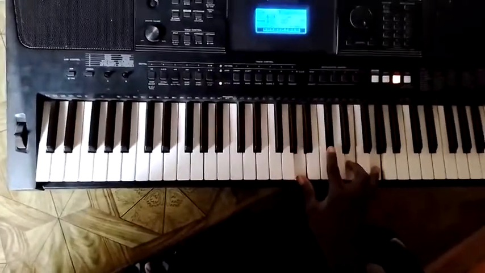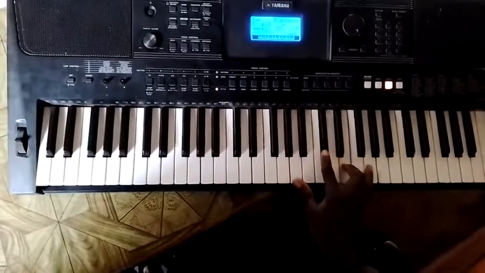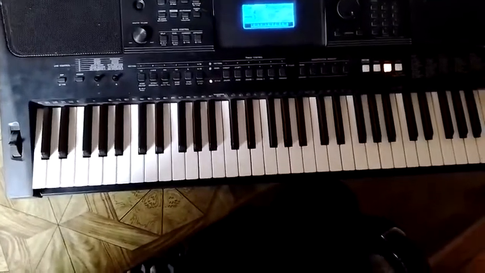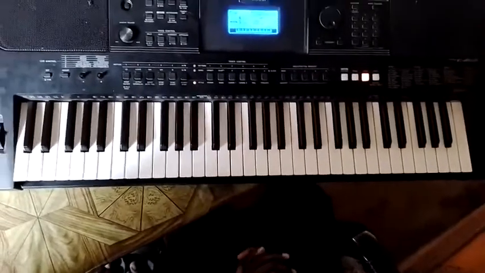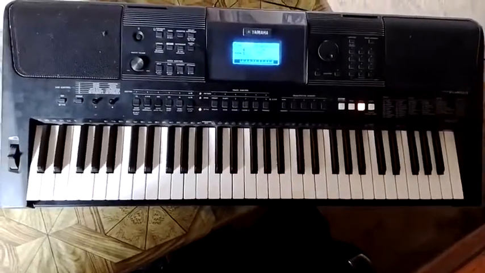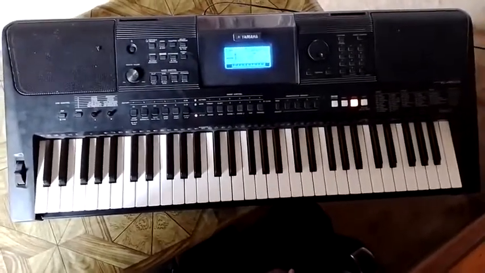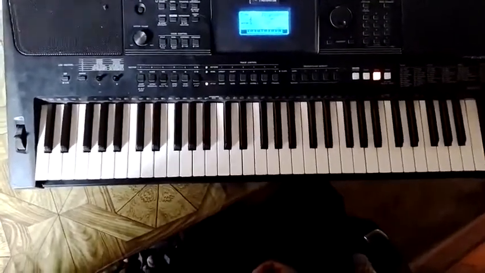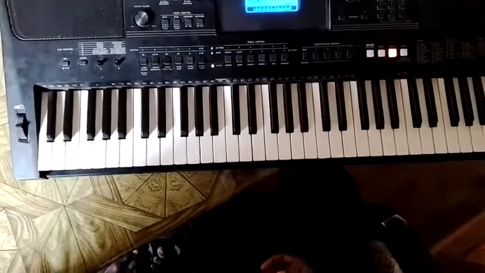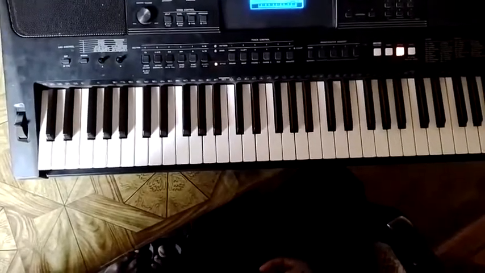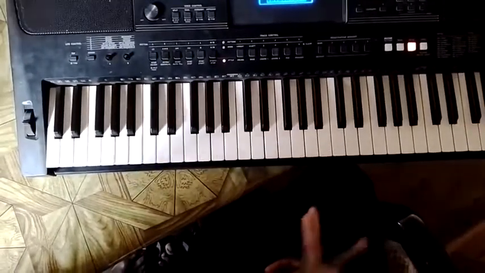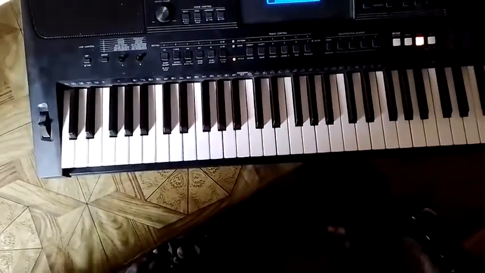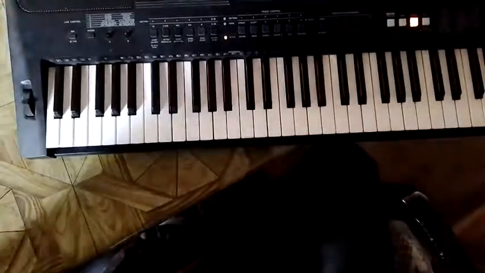Okay, depending on the inversion that you want, that is basically how we form what we call a dominant seventh chord. Dominant seventh chords are mostly used as passing chords. In my previous lessons, I have demonstrated how to play what we call the secondary dominant passing chords. And you cannot play a secondary dominant passing chord if you don't know how to play that dominant 7 chord. So basically, if you understand that, you are good to go.